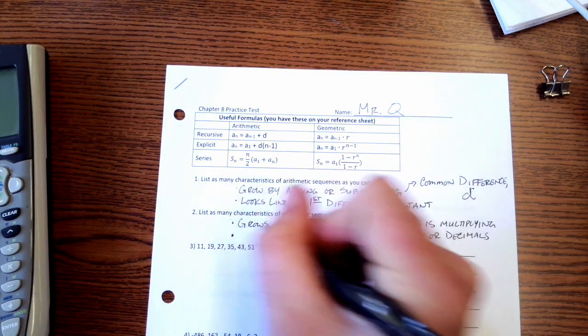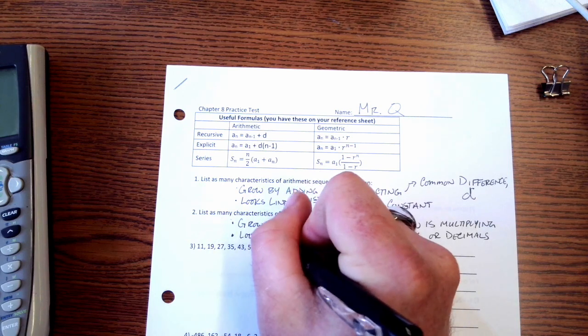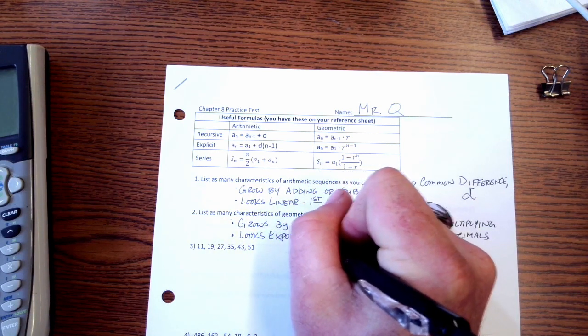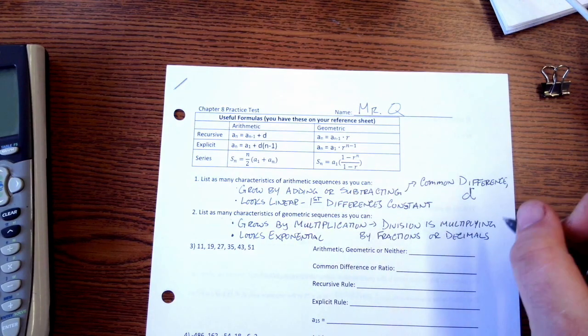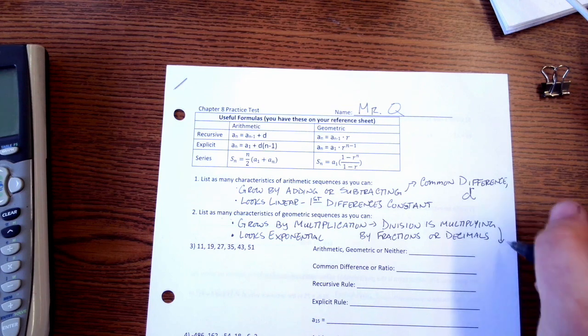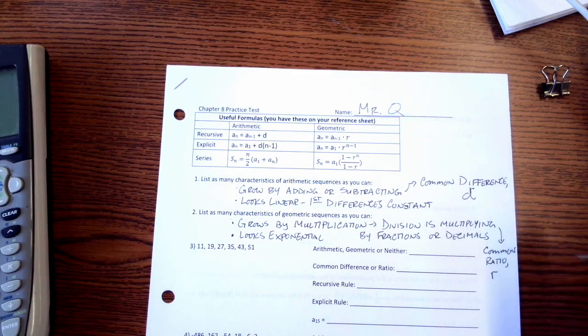When we look at the sequence, if we try to graph it, it looks exponential. And again, because we're growing by multiplication instead of a common difference, we have a common ratio, which we call R for ratio.